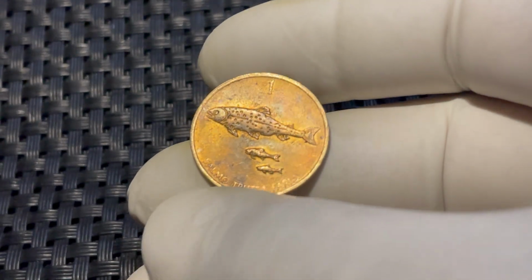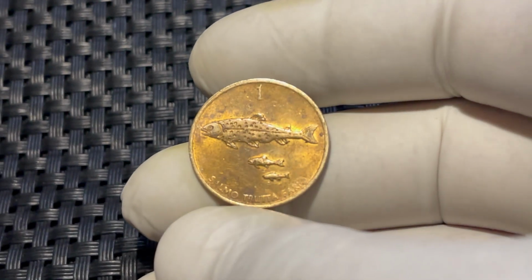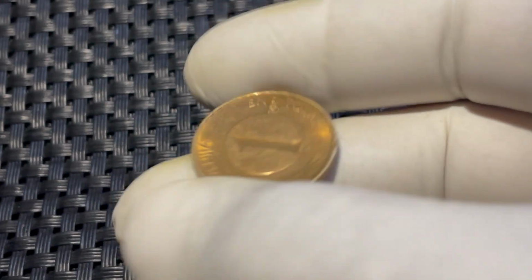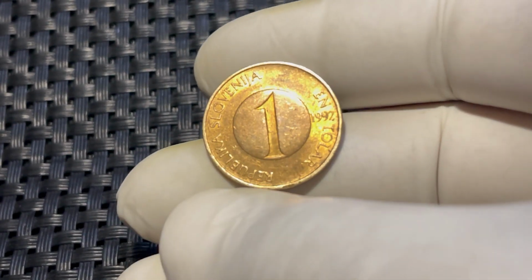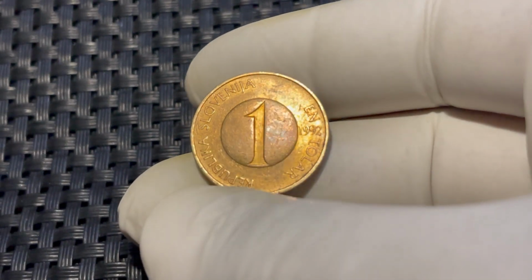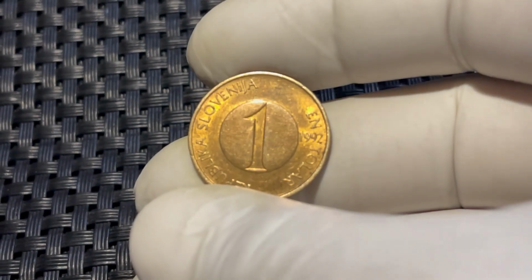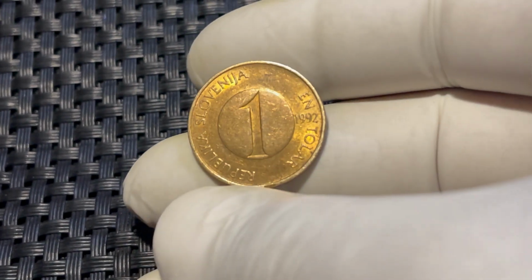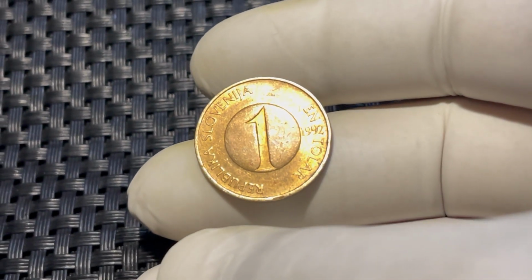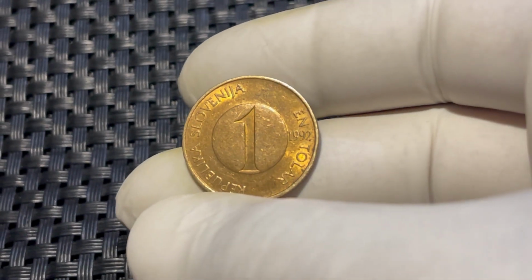On the reverse, we find a beautifully detailed image of a brown trout, known scientifically as Salmo trutta. This fish is not just native to Slovenian rivers, it also represents purity, natural wealth, and ecological beauty. Slovenia, known for its pristine rivers and lakes, chose this emblem carefully to reflect the natural heritage it values so deeply.